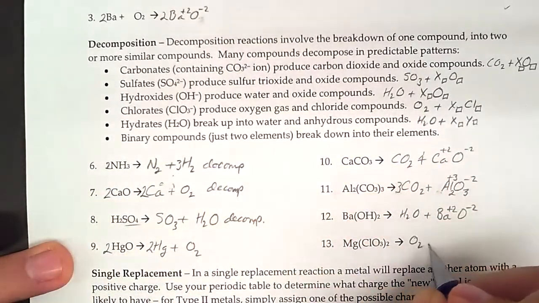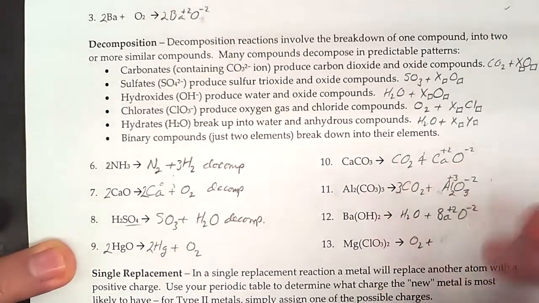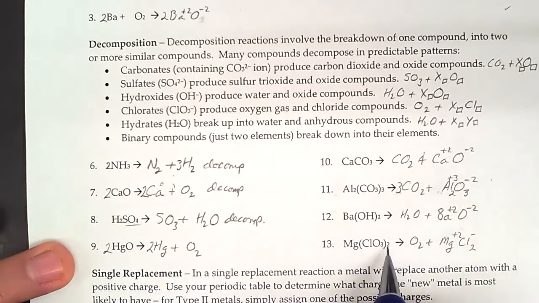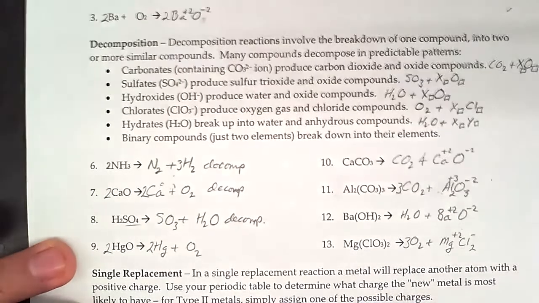Chlorates produce oxygen gas and chloride compounds. So oxygen gas and chloride compounds. Whoops. So what's left over that we didn't use is magnesium. And look on your periodic table, that's in your +2 column. Chloride's in your -1 column. The charges have to add to 0, so there's a 2 there. Now, how many chlorines did I have on the left? 2. How many oxygens do I have? 6. Well, this is 2, so let's try a 3 there. And 1 magnesium. Yep. 6 oxygens, 2 chlorines, 2 chlorines. You know, that balances out. Decomposition.